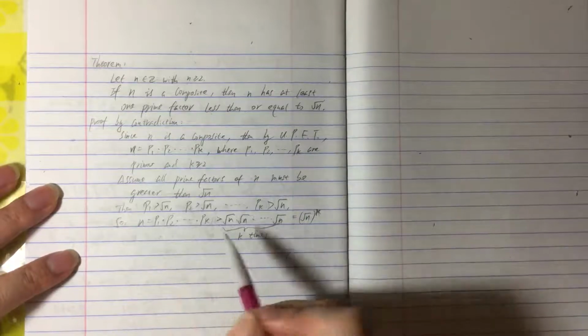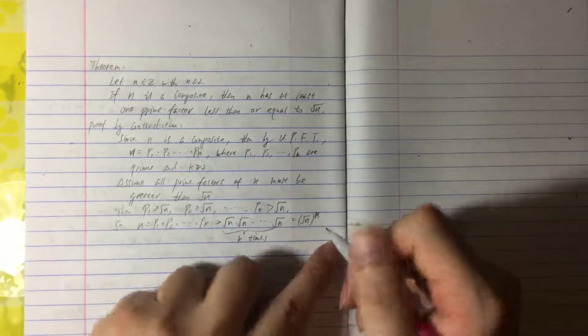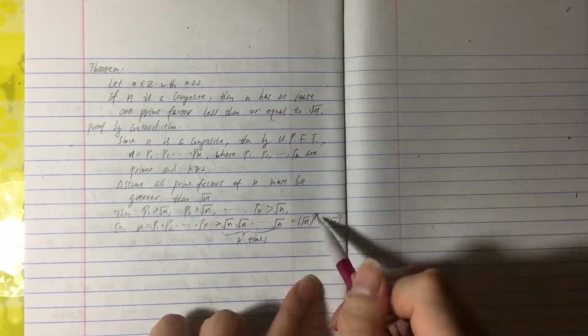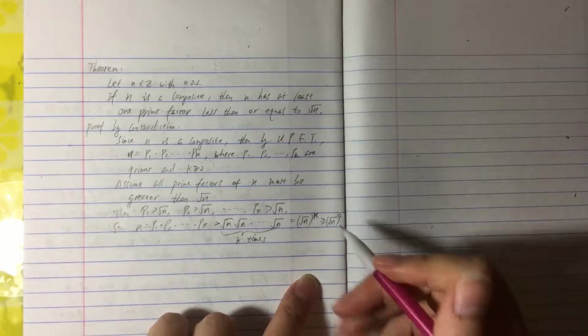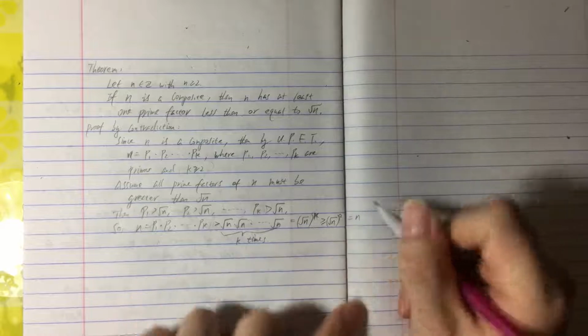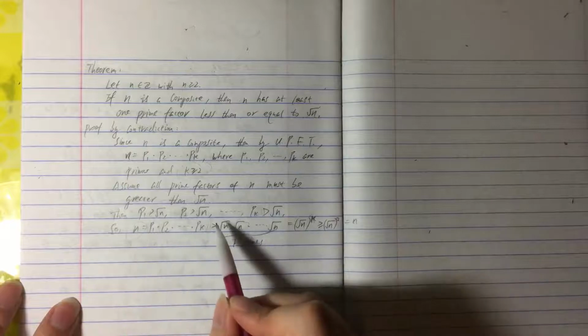And then since k is greater than or equal to 2, this number is greater than or equal to square root of n to the power 2, which is n. Here we have n greater than n. That's impossible. It's a contradiction.